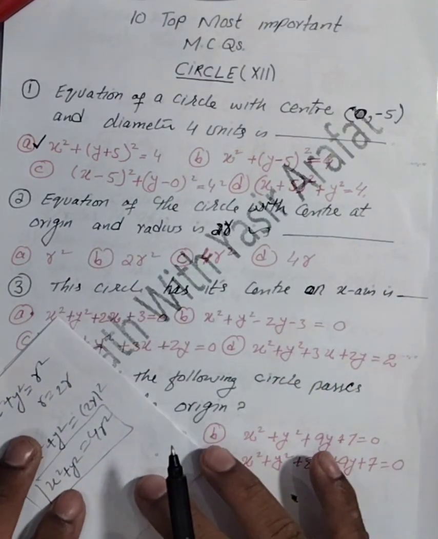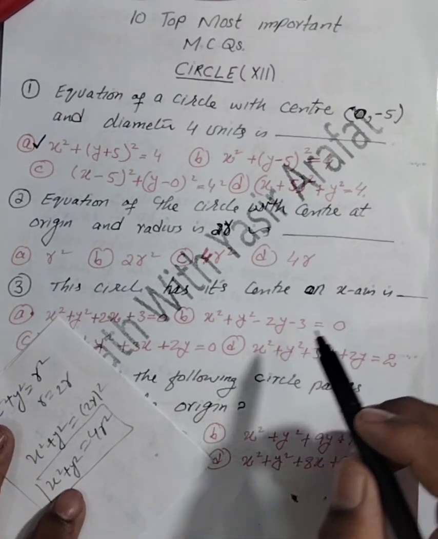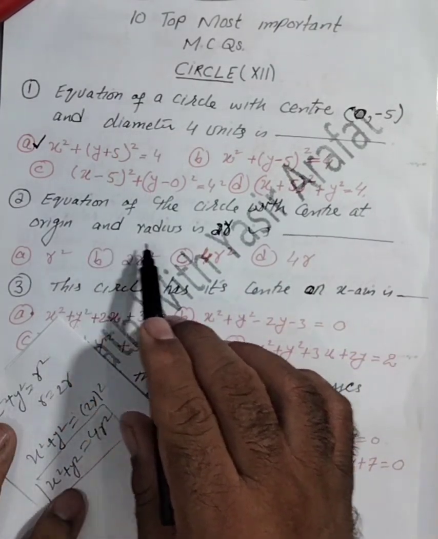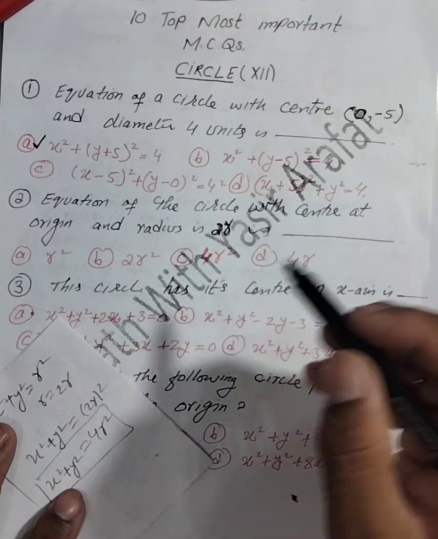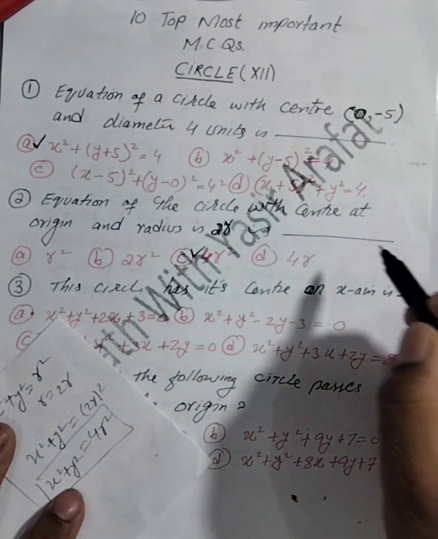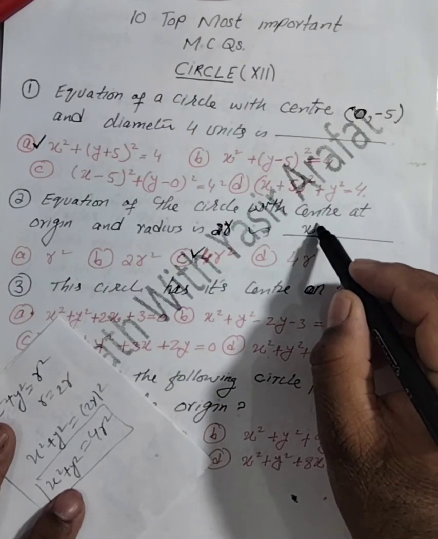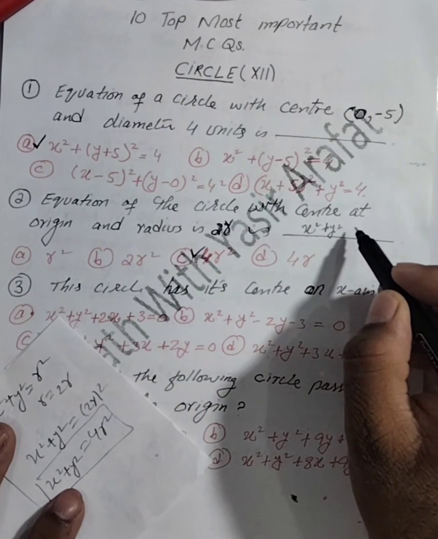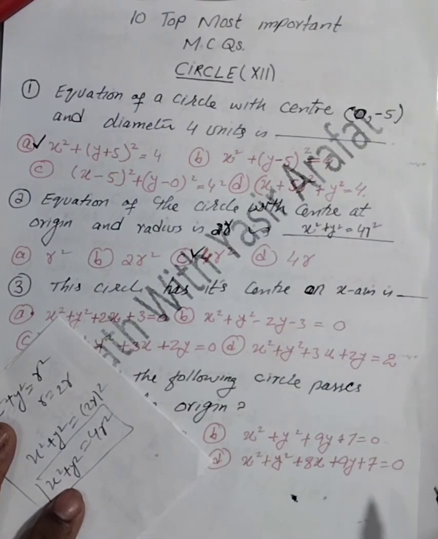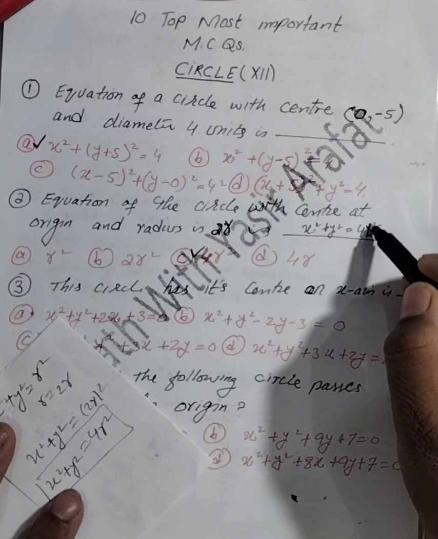This is the required answer, and we have to see the option here. The equation of a circle with center at origin and the radius 2r will be 4r squared, or if we write down the complete answer, x squared plus y squared equals 4r squared. This is the correct answer.